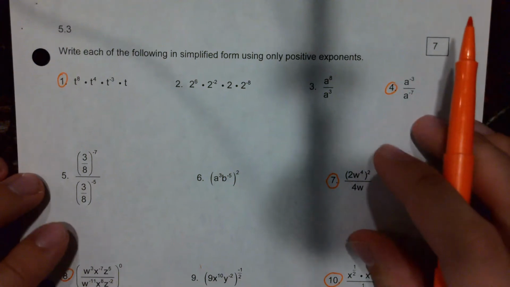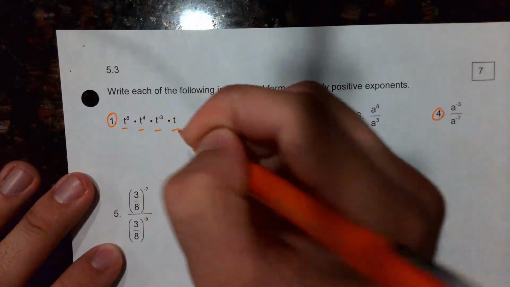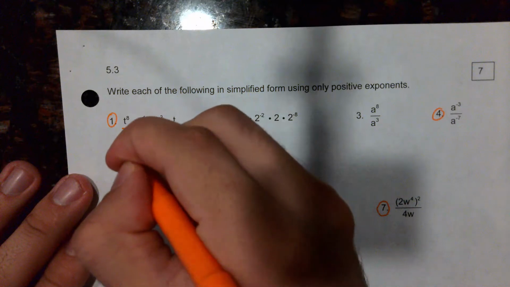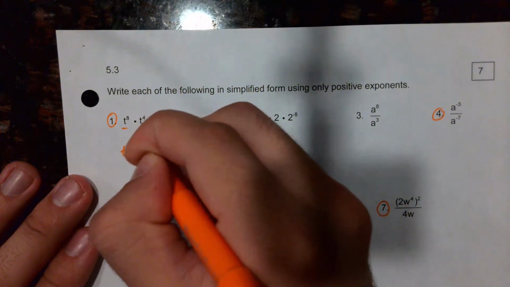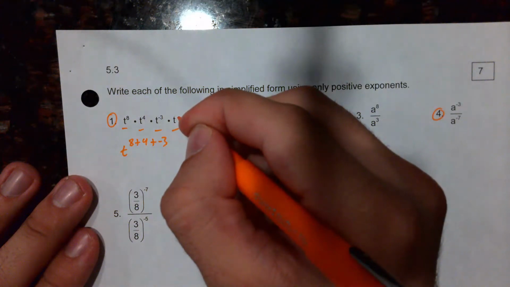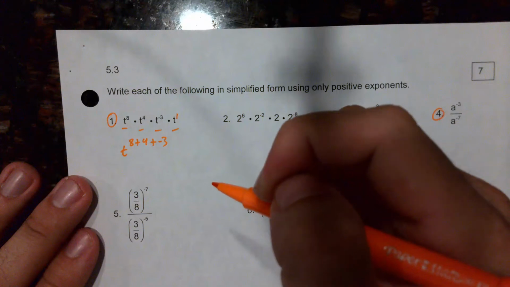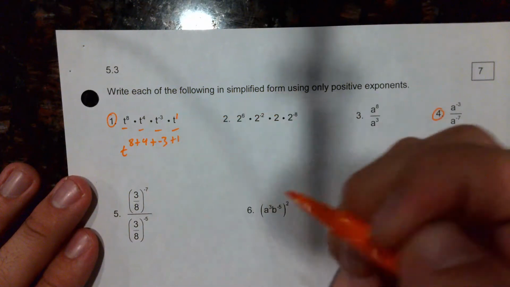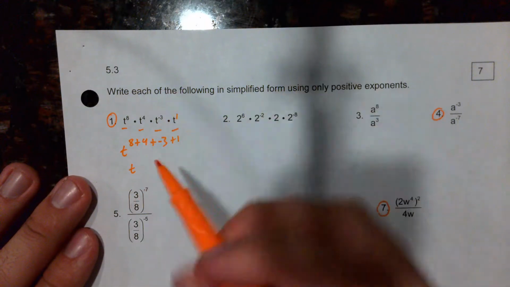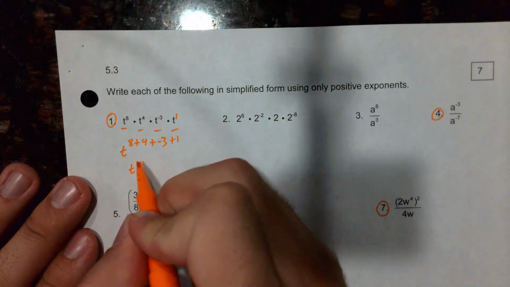Alright. So, first things first, if I have the same bases being multiplied together, I add their exponents. Alright, so I'm going to get t to the 8 plus 4 plus negative 3. And hey, this variable does not have anything on it, so there's an exponent of 1. Alright, so t is t to the first, so this is going to be plus 1 in addition. So, that gives me t to the 8 plus 4 is 12, minus 3 is 9, plus 1 is 10. So this would be t to the 10th.